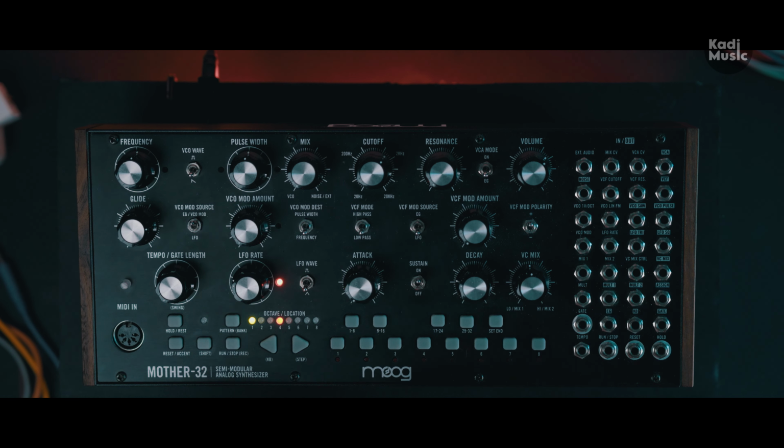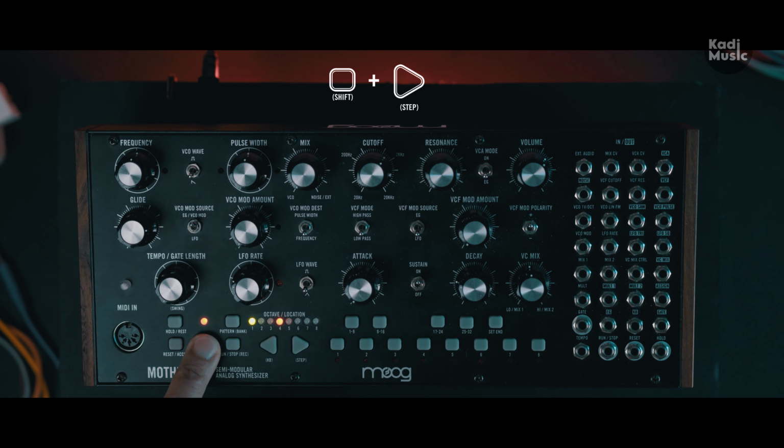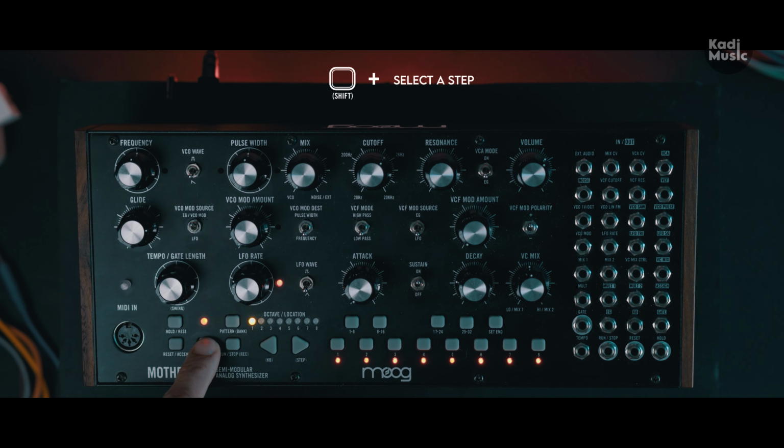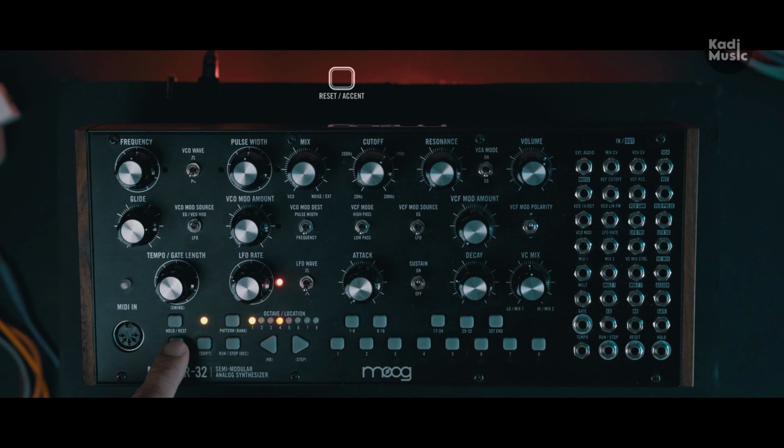Okay, to change any of the steps we just created, let's enter the step mode by pressing Shift Step. We can see all the steps that we have in our pattern. And now I can select a step to add an accent, for instance. Let's press Shift, select step number 1, and add an accent.